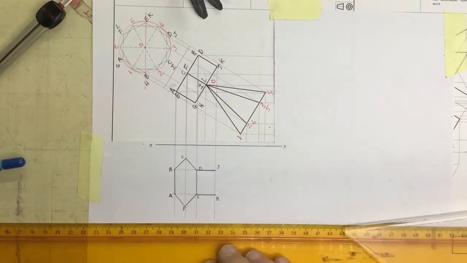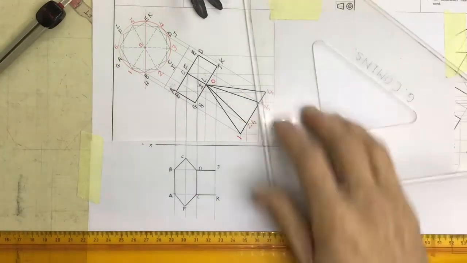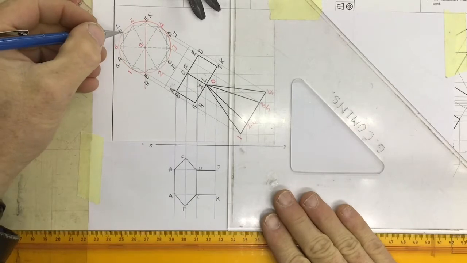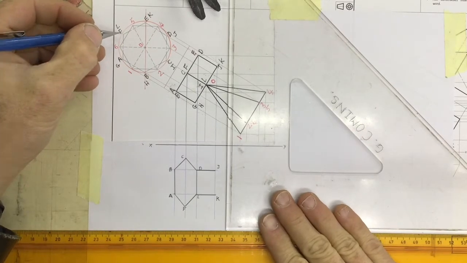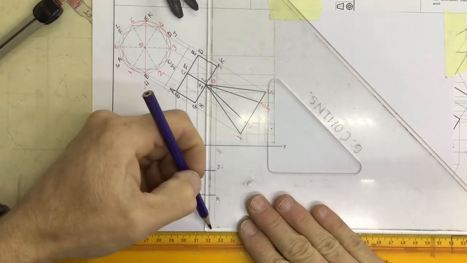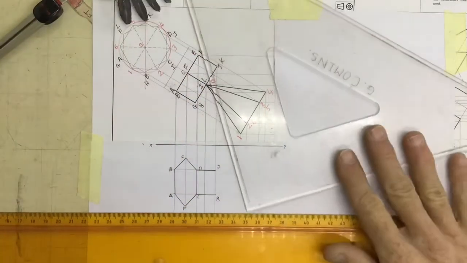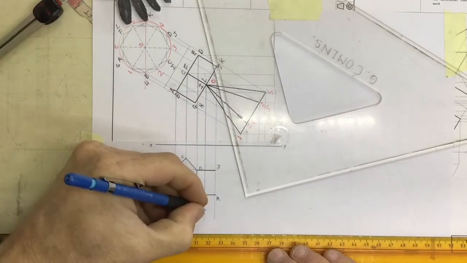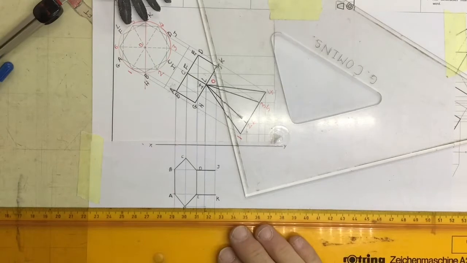Right, I can have a look over here, number F, okay? F and L, that is a point view. So if I go along to where L is over here, drop a construction line down from L, and take a line coming across from F. That point over there is going to be L, and I can draw that in dark.